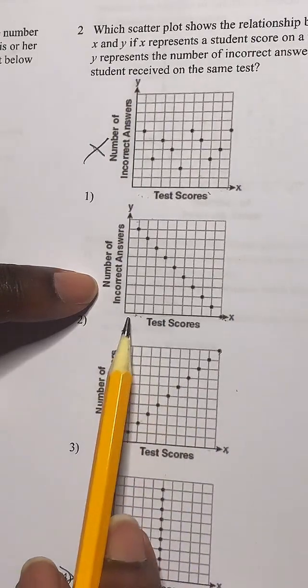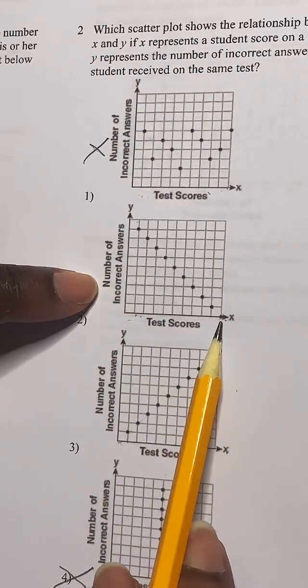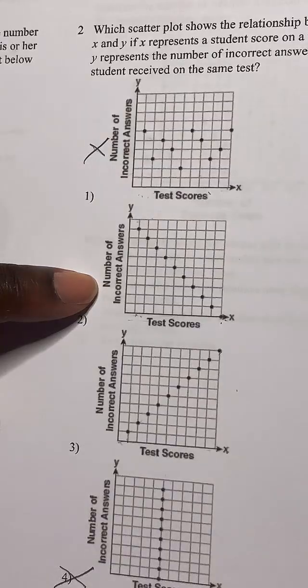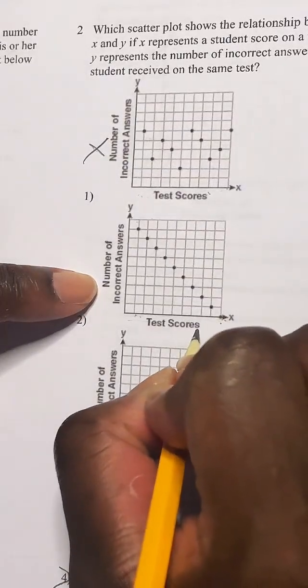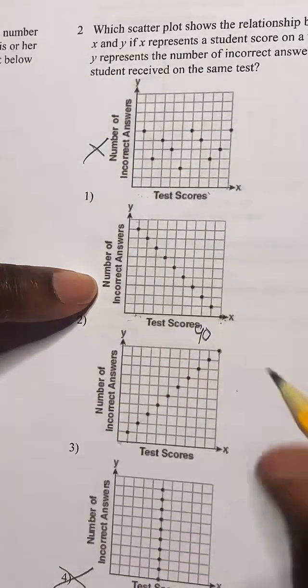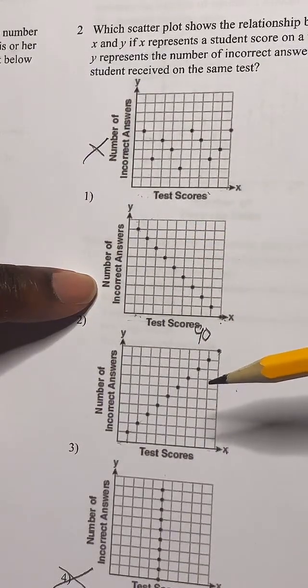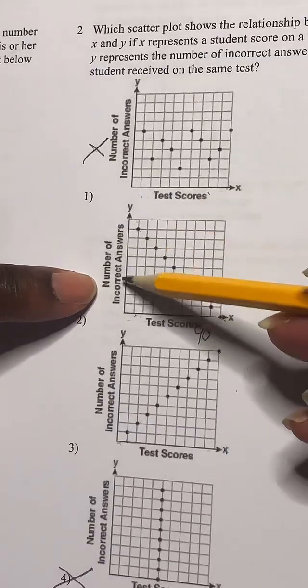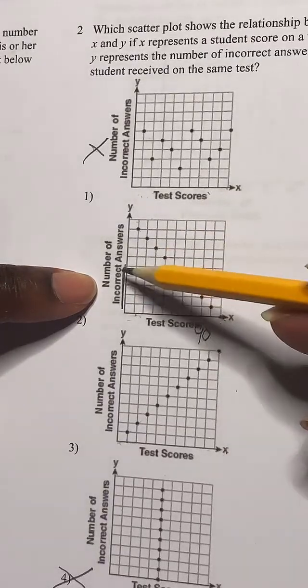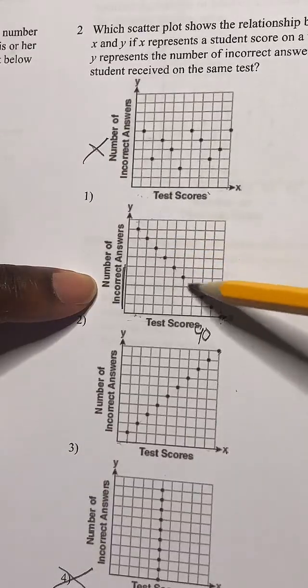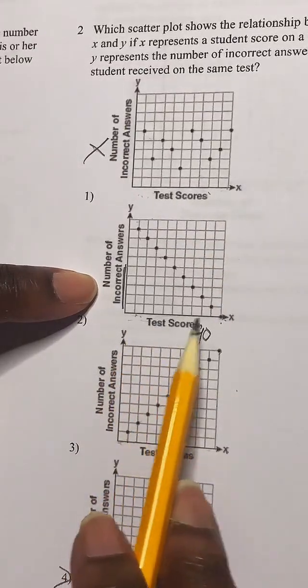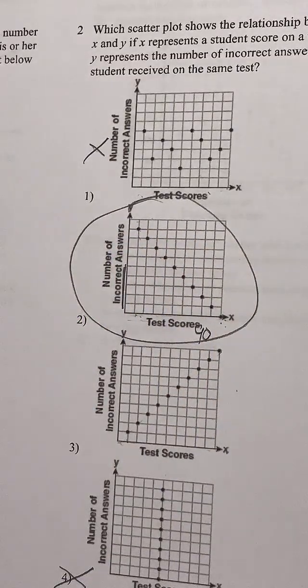So think about it. As your test scores are increasing, sometimes put a test score in there. So like if I got a 90, that means the number of correct answers increased, but not the number of incorrect answers. The number of incorrect answers should be going down as the grade is going up. This is our answer. The better you score, the fewer incorrect answers.